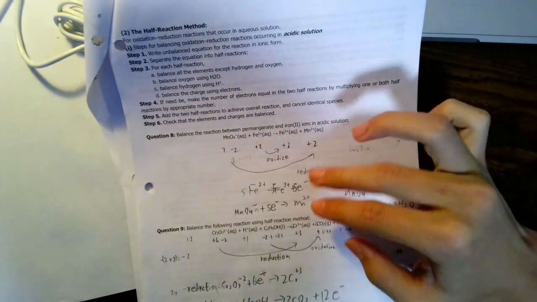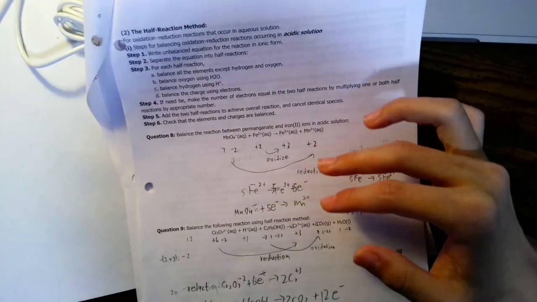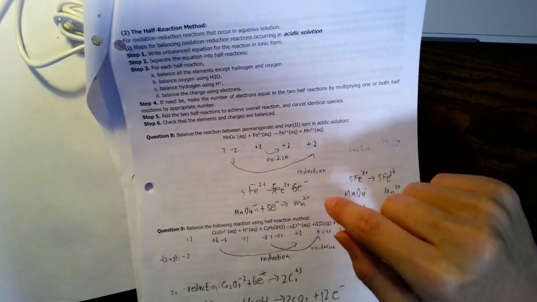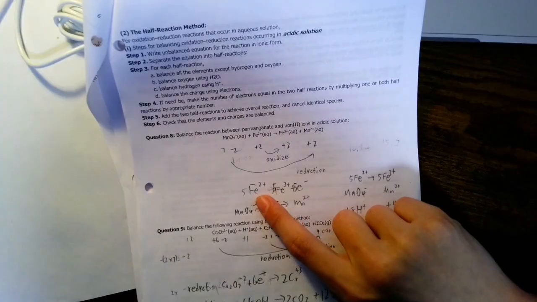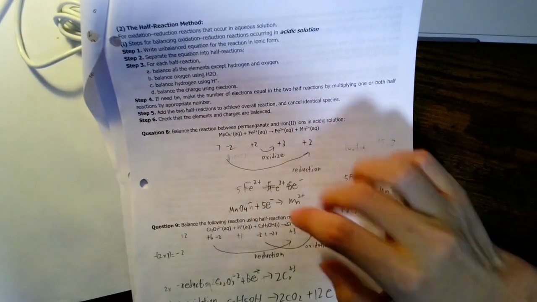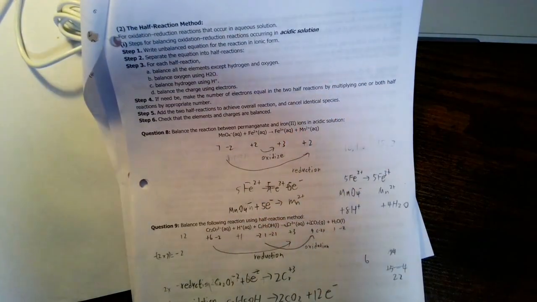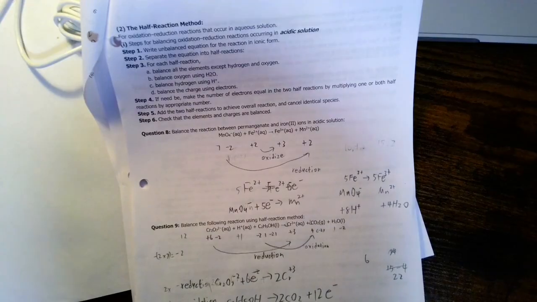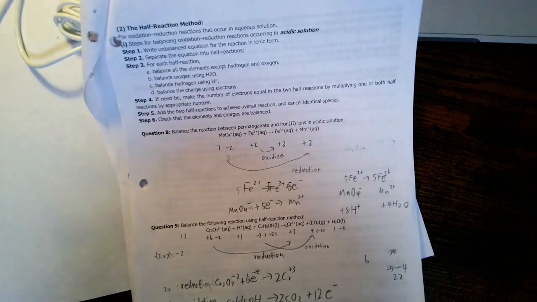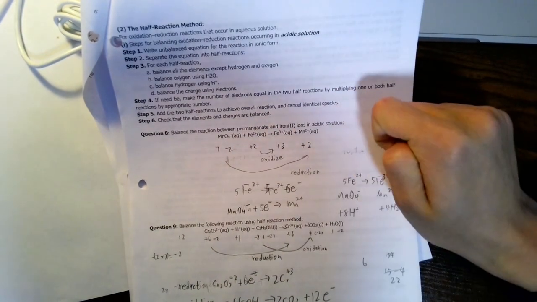First you write the equation to figure out who is getting oxidized and who is getting reduced. Iron is getting oxidized, and manganese is the one getting reduced. We determine the charge of each element first.